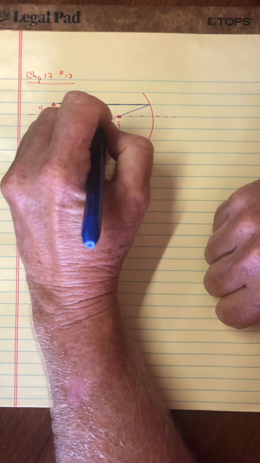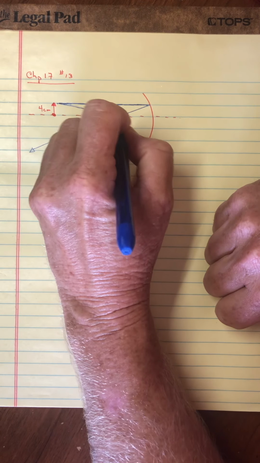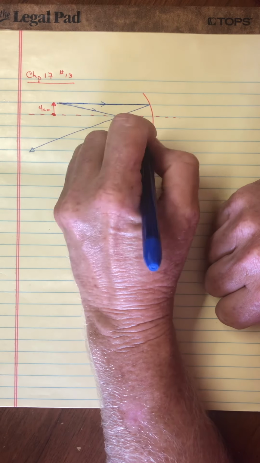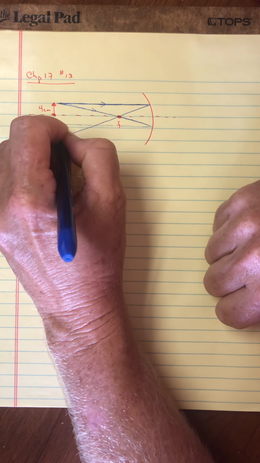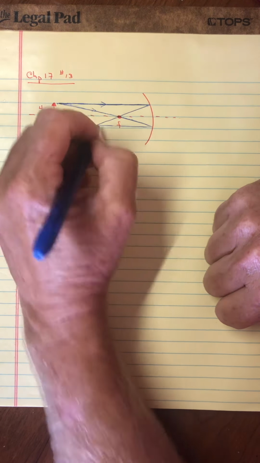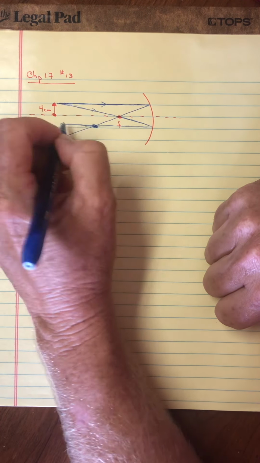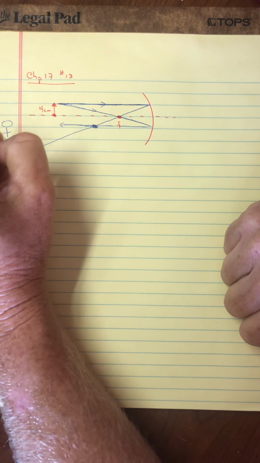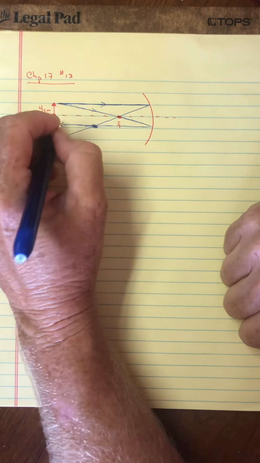Another ray that would be going from the top through the focal point and then hitting the mirror and bouncing off would then go parallel to the optical axis. So exactly the reverse. And so the light would be spreading out from this point, and so it would have the appearance for somebody standing over here as if the light was coming from right here.